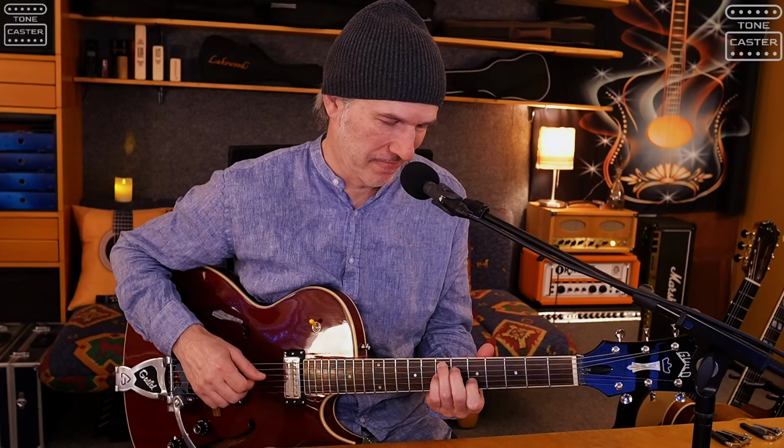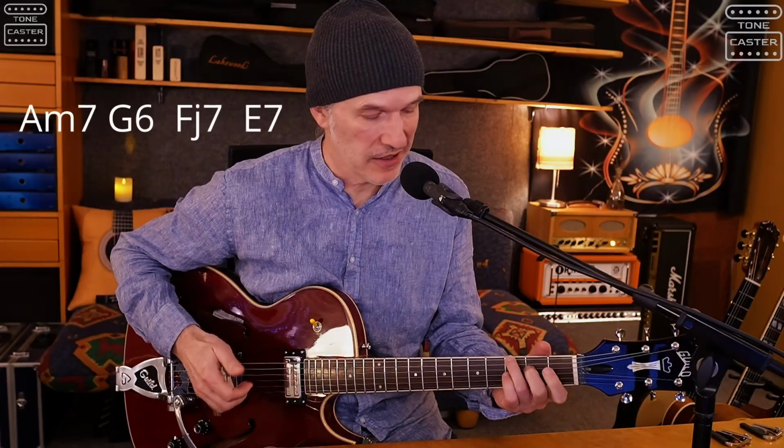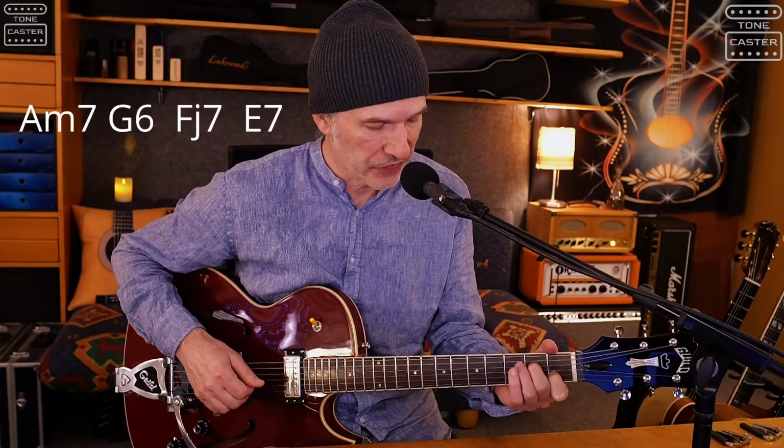Let's think about another chord that we find quite frequently in such a chord progression in the key of C. It's the E7. A typical chord progression would be A minor 7, G6 in this case, F major 7, and then E7, leading us back to the A minor 7. So for the first three chords, you can stay on the C major pentatonic or A minor pentatonic.